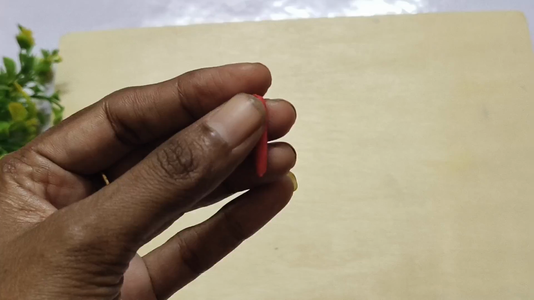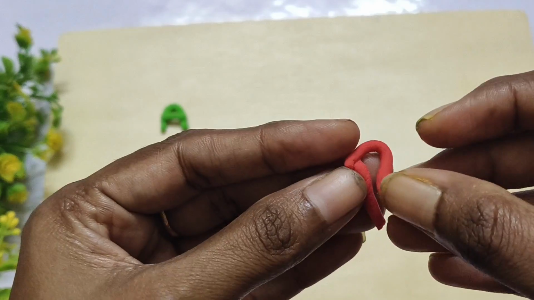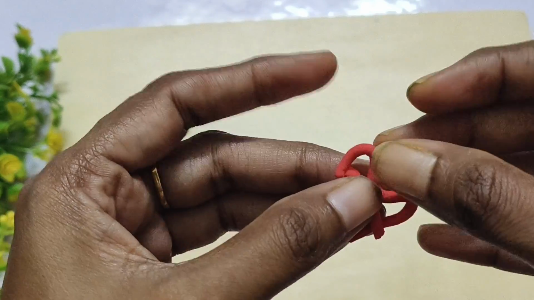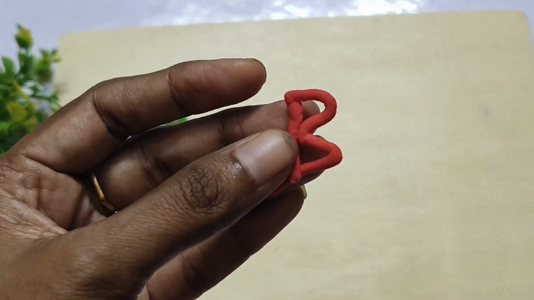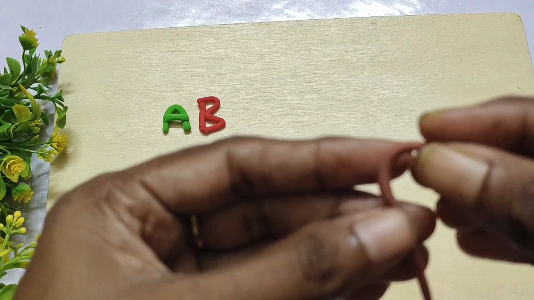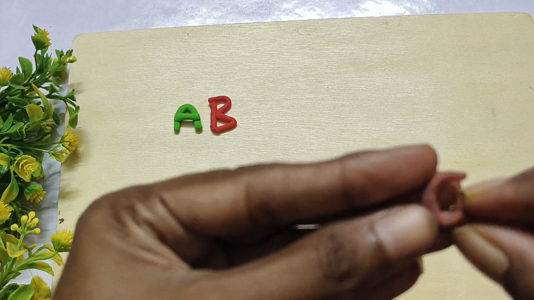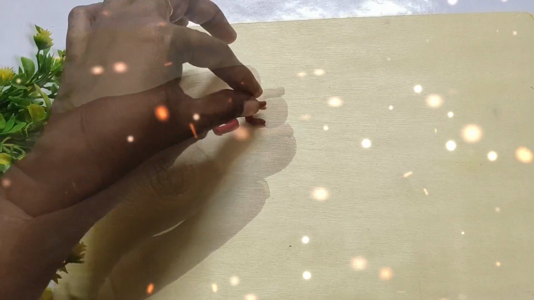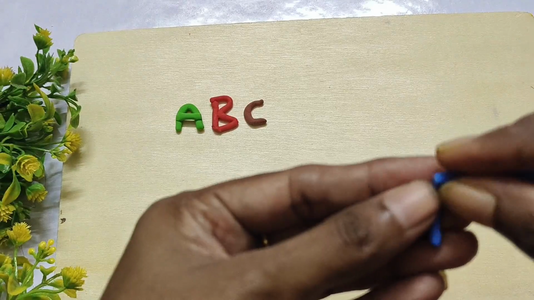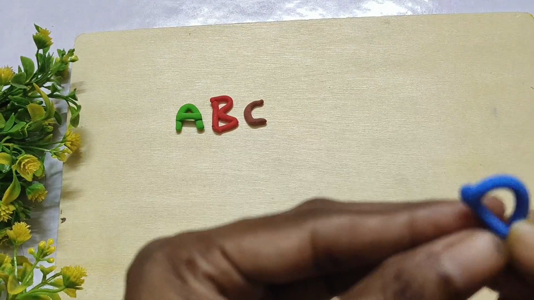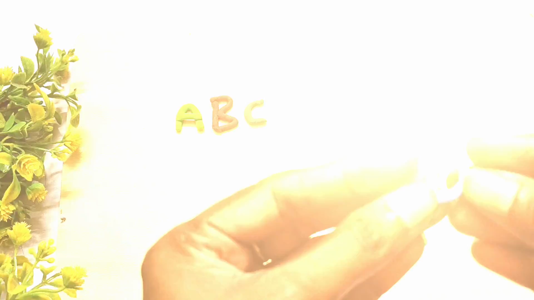A is for apple and aeroplane. B is for bat, ball, banana. C is for carrot, cow. D is for doll, duck, donkey.